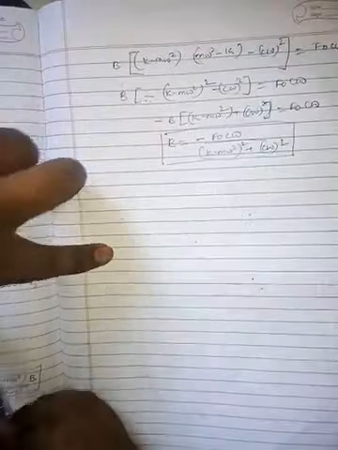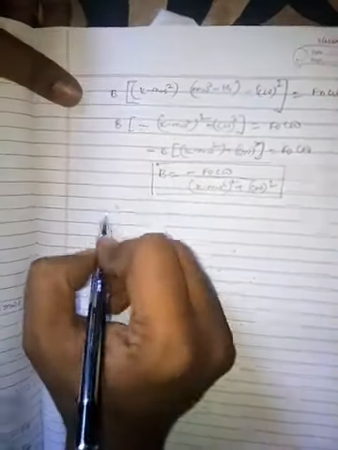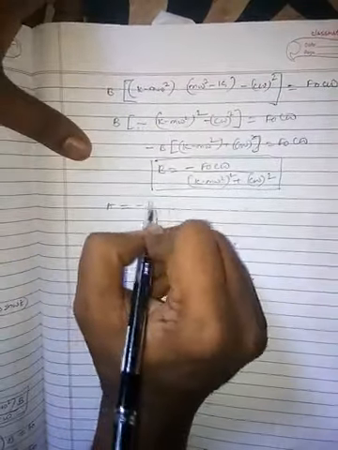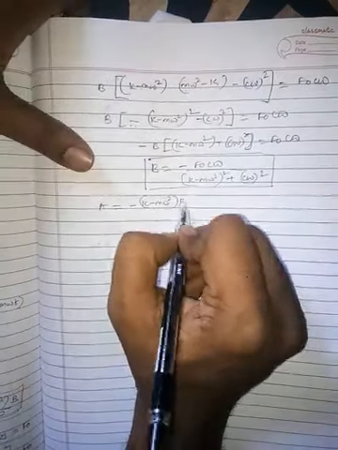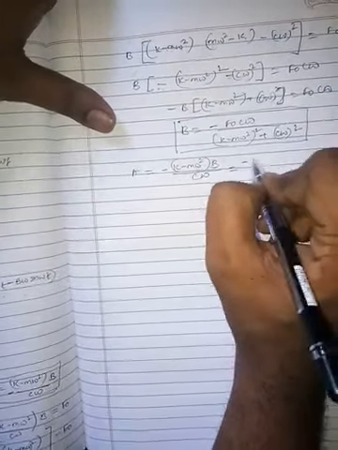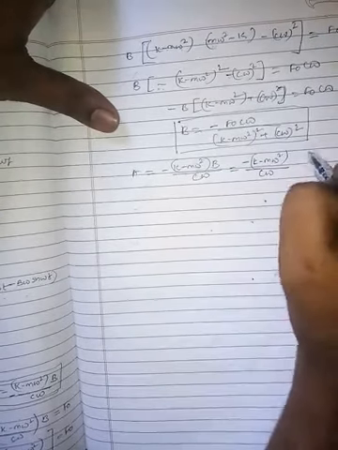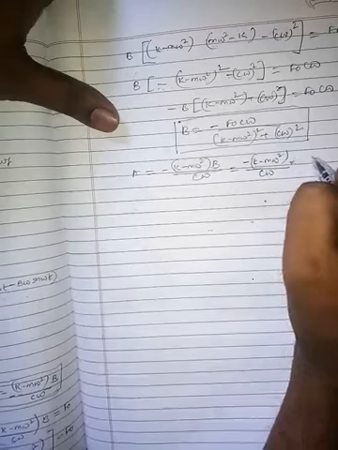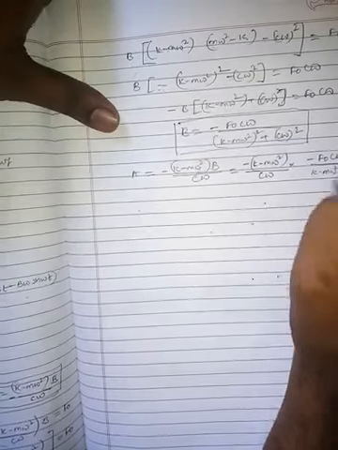This is the b value. Okay, let us substitute this b value and find what is a. A is equal to minus (k minus m omega square) b divided by c omega. Substituting this value, (k minus m omega square) by c omega, and this b value, it is minus f naught c omega.